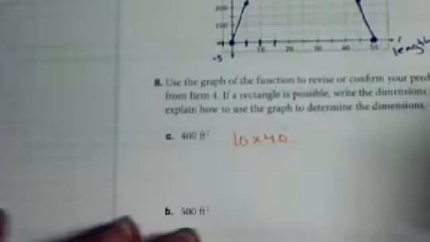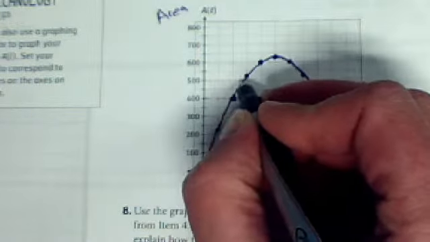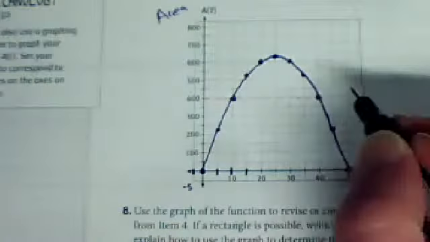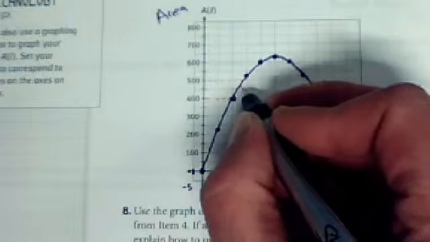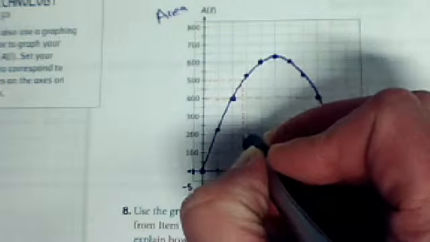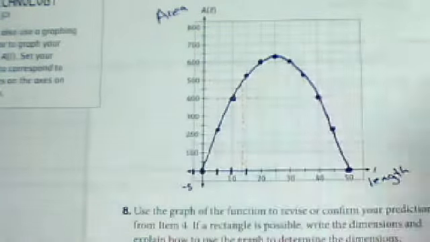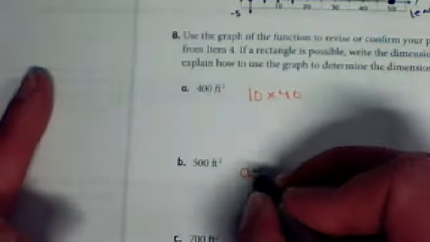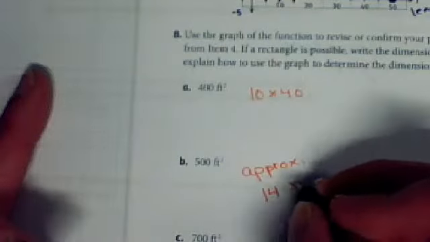What about 500 feet squared? Okay, so I'm going to go back up to the graph. 500 feet squared is right here. Oh, it's not at exactly 15. I'm going to arrow it down. It looks a little short of 15. Maybe 14? So we're revising it. We said it was about 15 and 35. Now we're going to approximate 14 by 36. Remember, they're always going to add together to be 50.